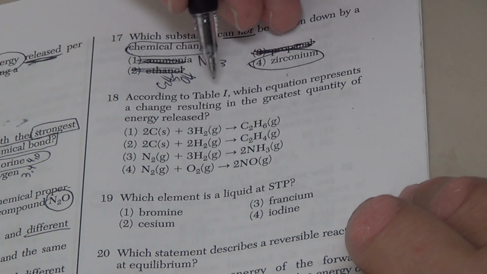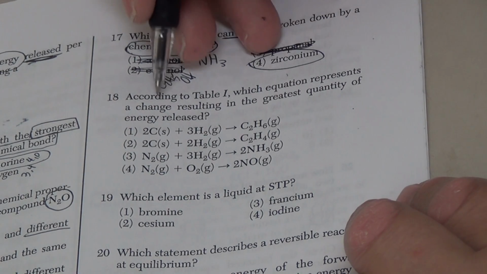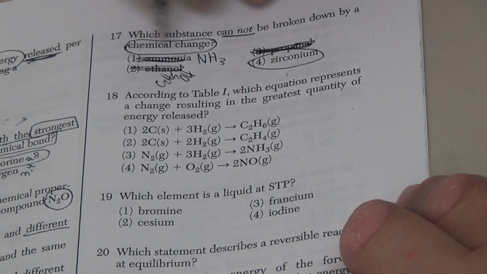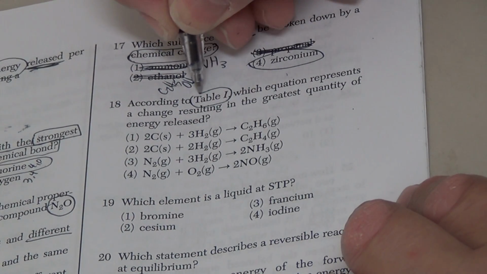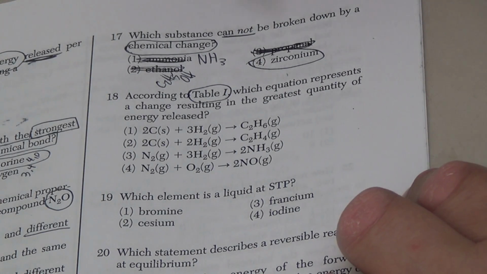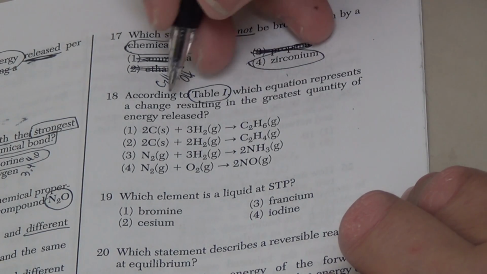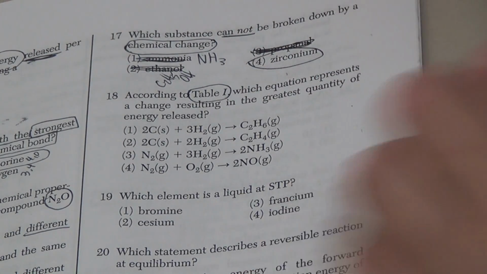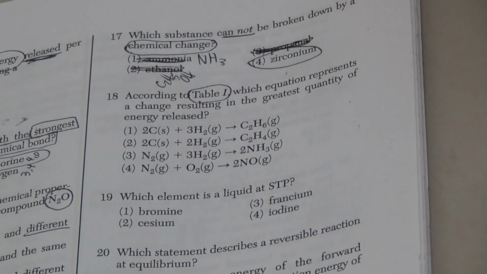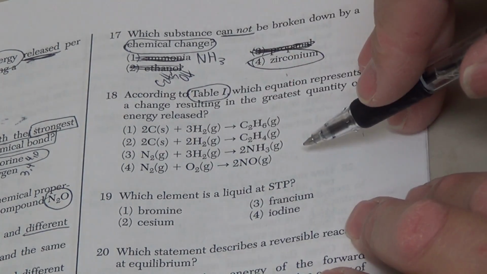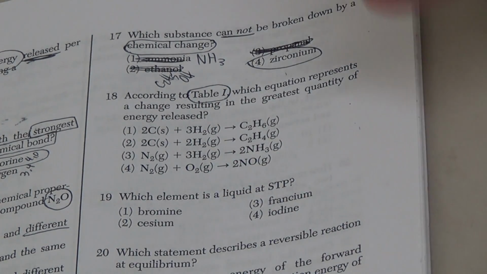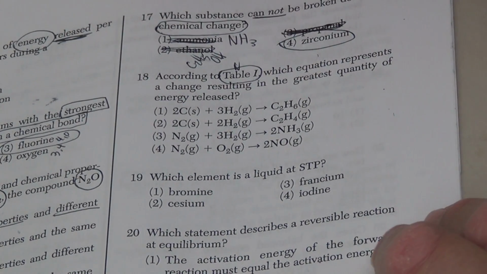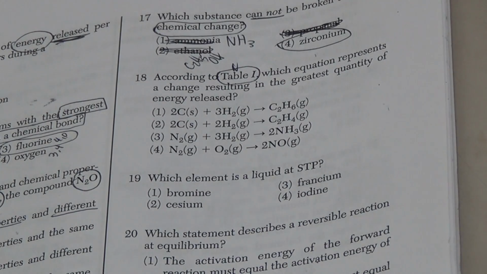18. According to Table I, which equation represents a change resulting in the greatest quantity of energy released? It's very rare that they'll actually tell you what table to go to. Most of the time, the question will simply read, which equation represents a change resulting in the greatest quantity of energy released? And you'd be like, how on earth am I supposed to know that? There's no way by looking at these formulas that you can tell how much energy is absorbed or released, or whether it is absorbed or released. Here they tell you to go to Table I. Most of the time, they won't.